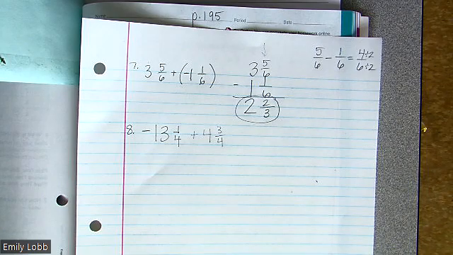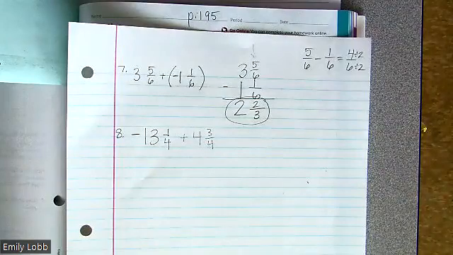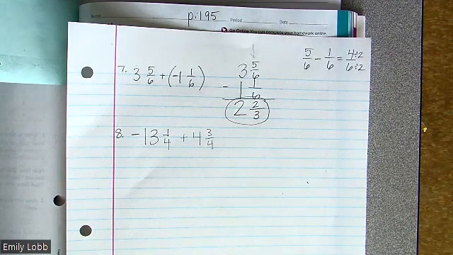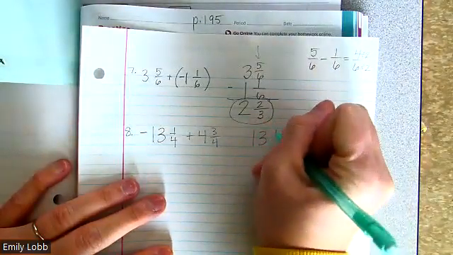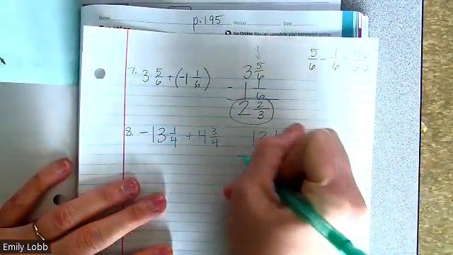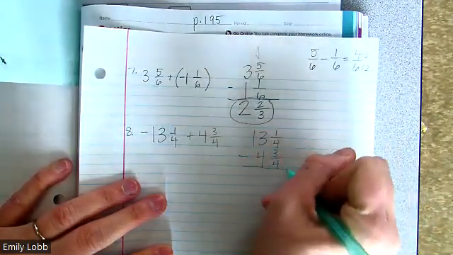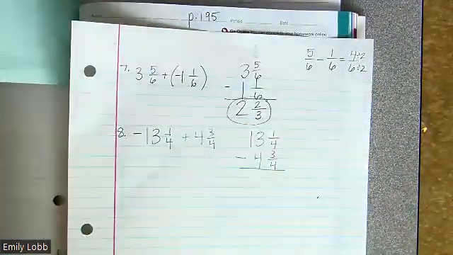No? Okay. So our signs are the same or different? Different. If our signs are different, we have to find the difference. So we're going to subtract. Big minus little, right? So 13 1/4 minus 4 3/4. Can I take 3/4 from 1/4?